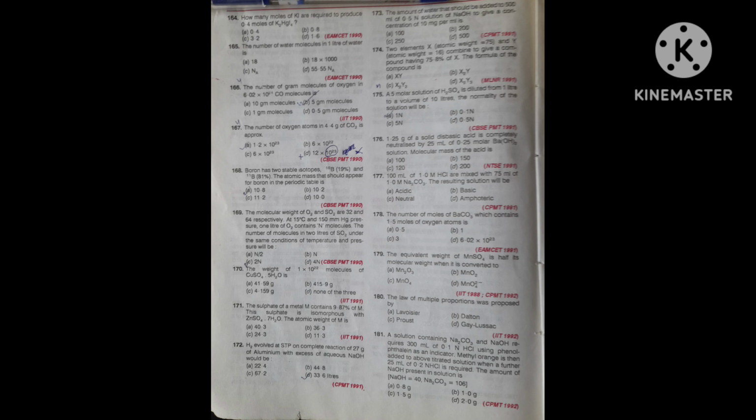Now next question 178. The number of moles of barium carbonate which contains 1.5 moles of oxygen atom is: first option 0.5, second option 1, third option 3, fourth option 6.02 into 10 to the power 23.